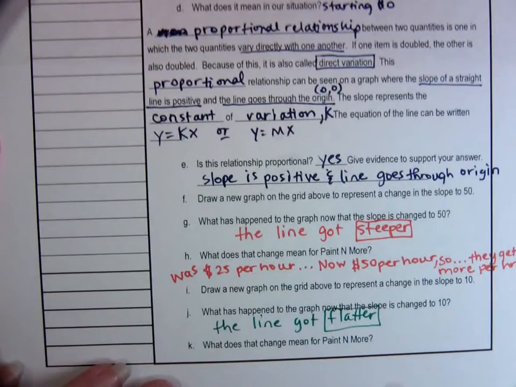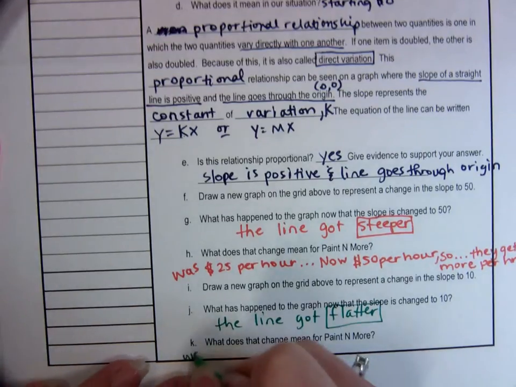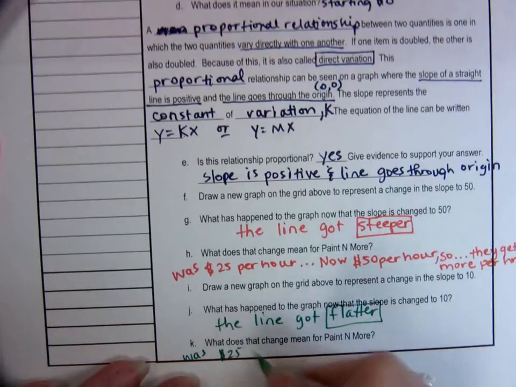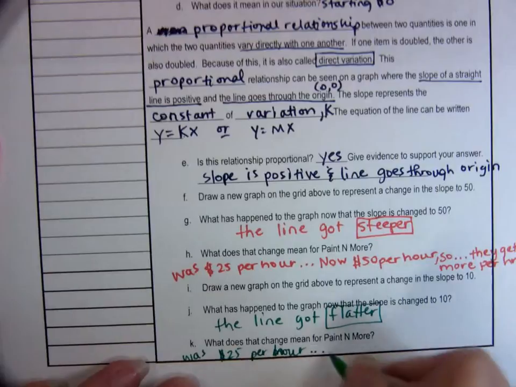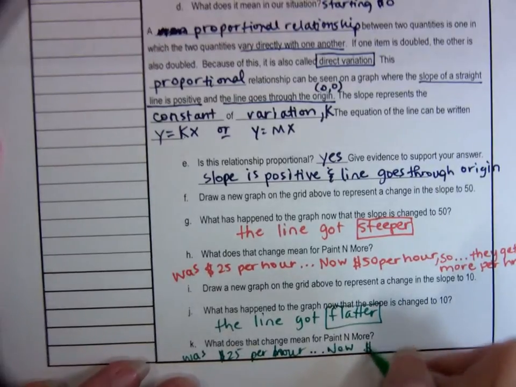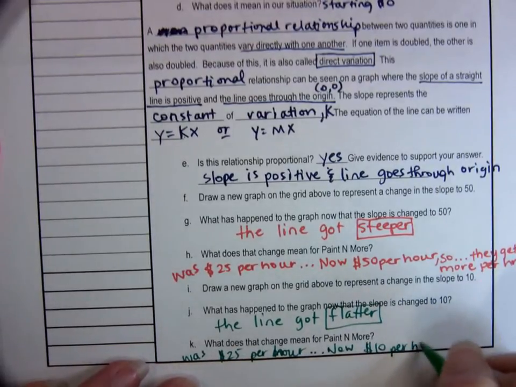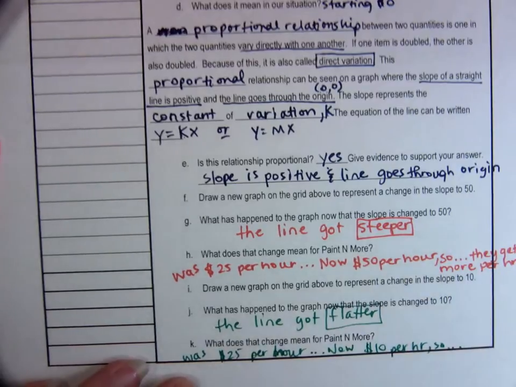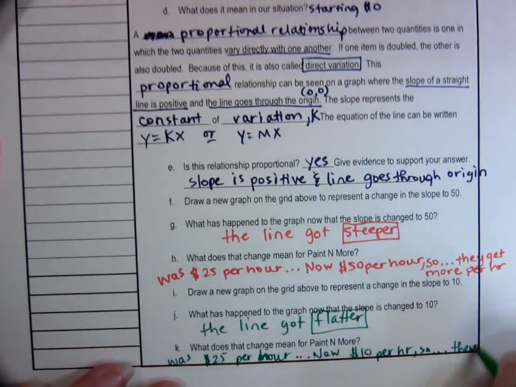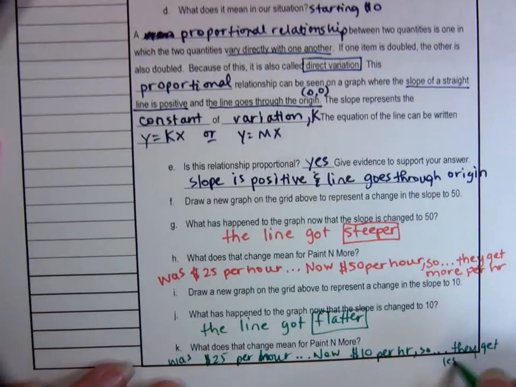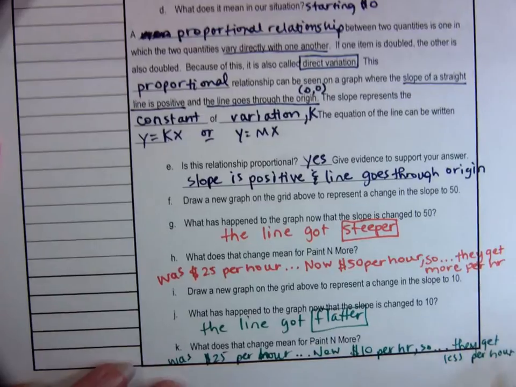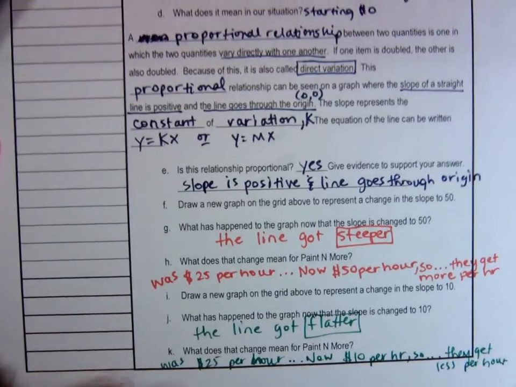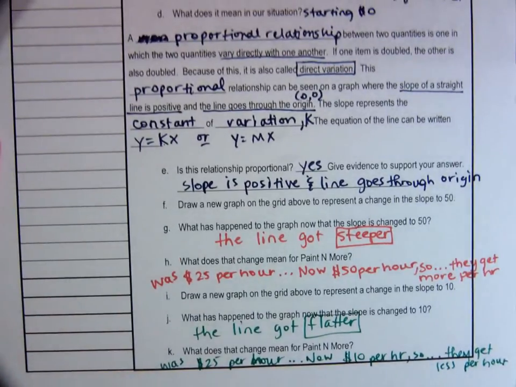That's another new vocabulary word, flatter. The line got flatter. And what does that change mean for Paint and More? Well, remember, it was $25 per hour. Now it's $10 per hour. So they get less per hour. But notice, it's all about how the graph has changed. The graph is flatter on this one.